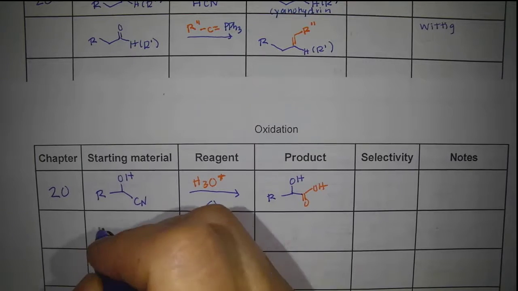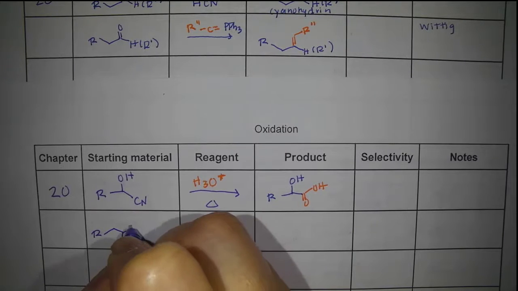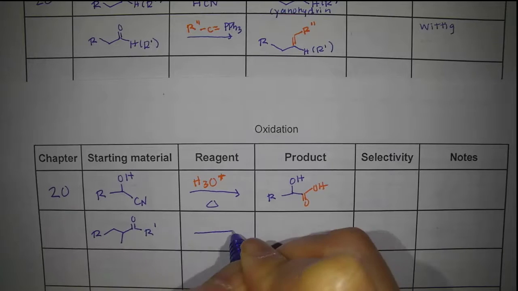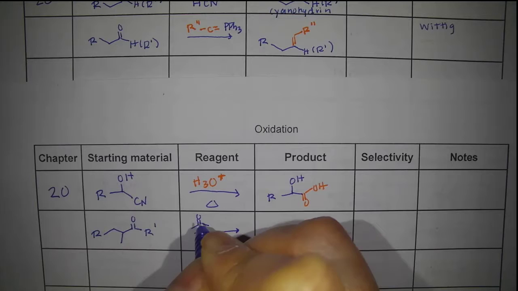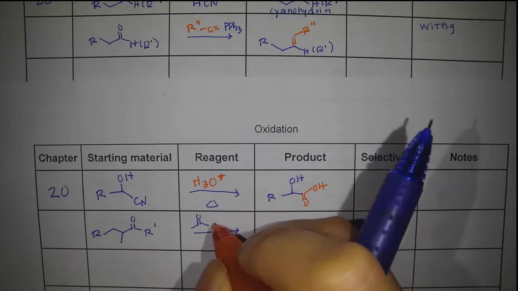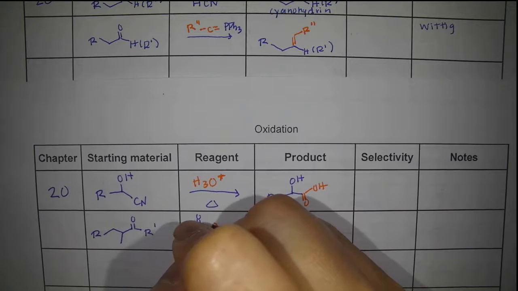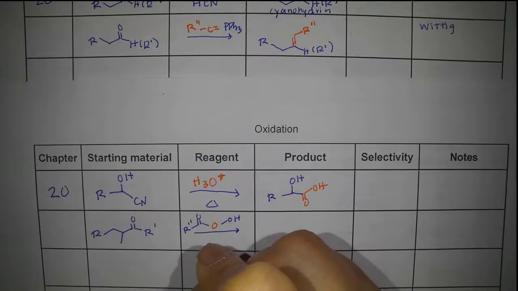All right, the other reaction here involves a ketone. We use MCPBA, or an RCO3H.